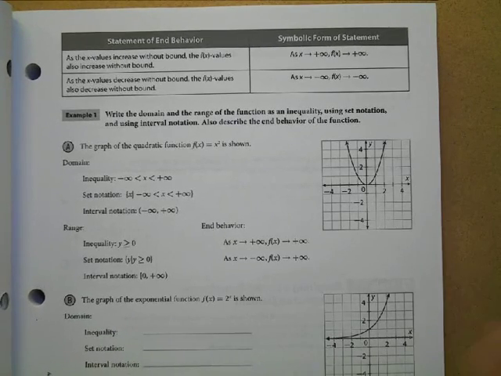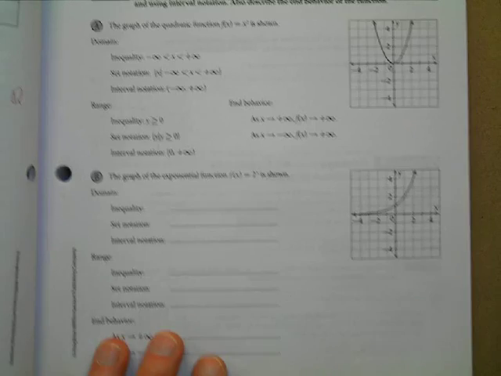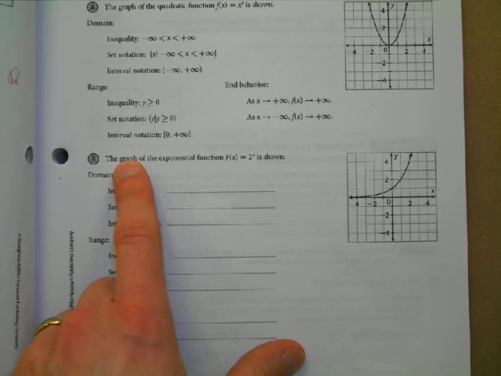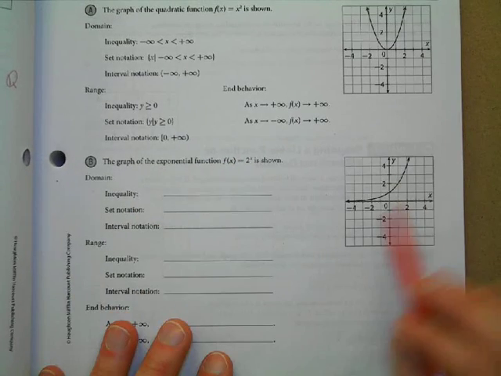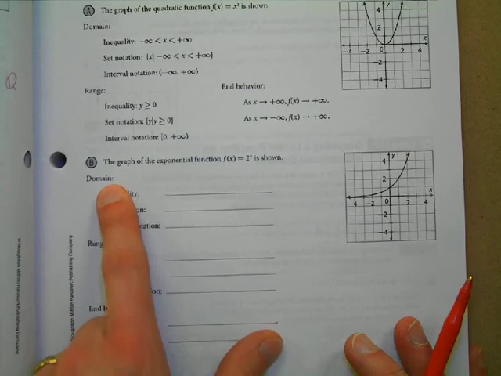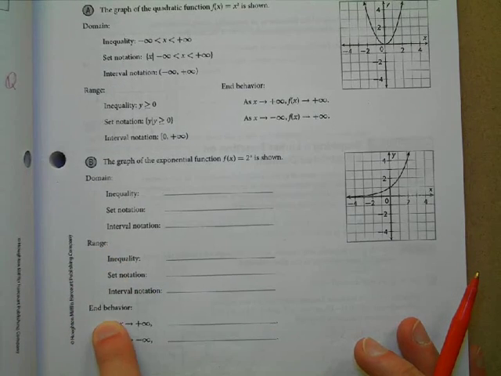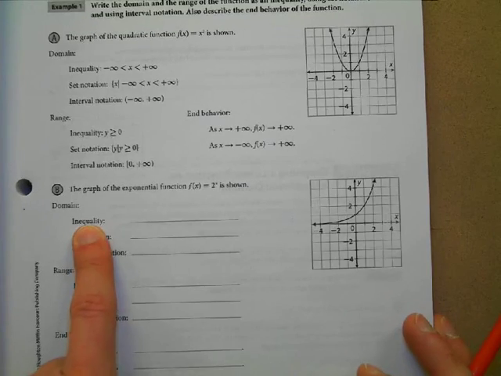So we can see here that we have this graph of the exponential function, f of x equals 2 to the x, shown. So this is a graph of 2 to the x. Okay? You'll see that we need to find the domain, we need to find the range, and we're also going to describe the end behavior. So let's focus on the domain first here. So as an inequality, what does it look like the leftmost x value here is going to be?